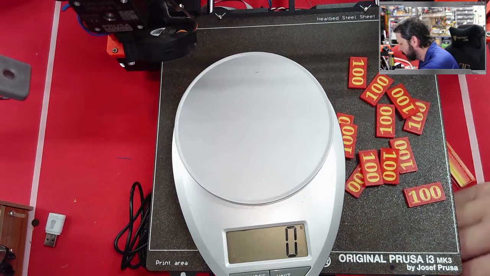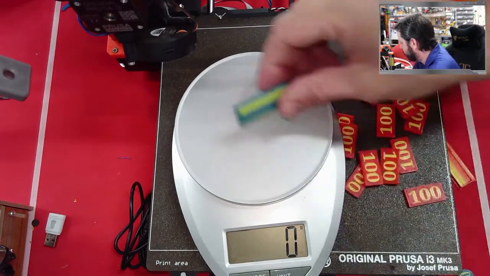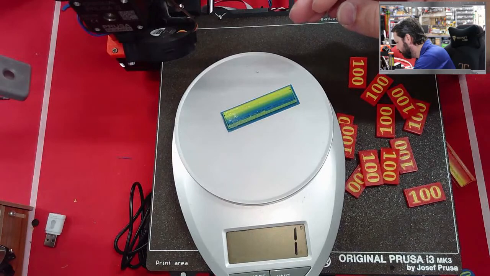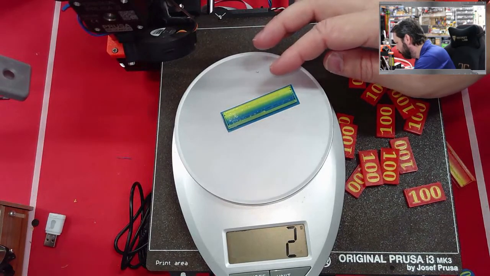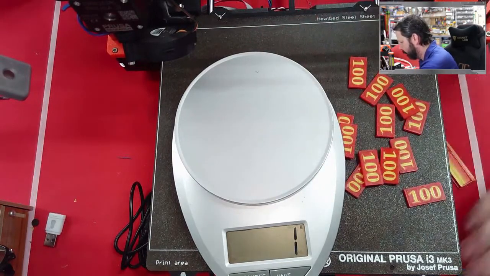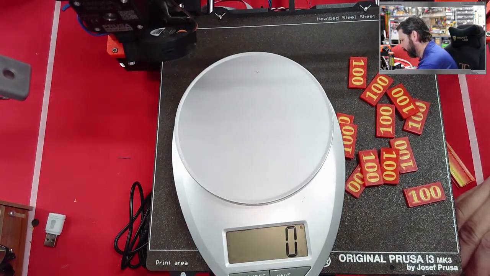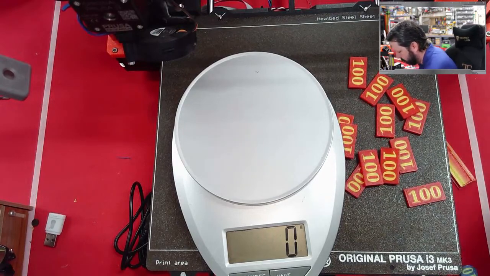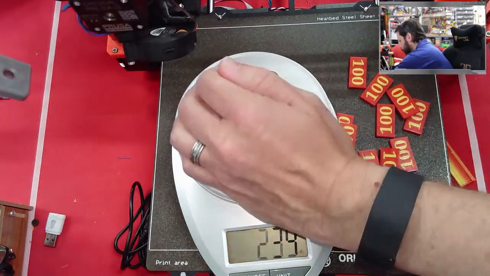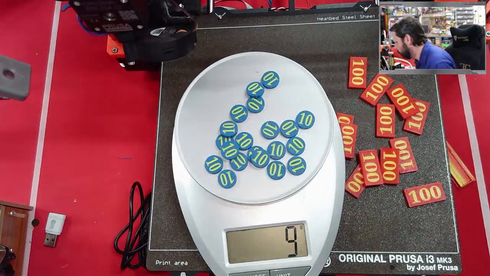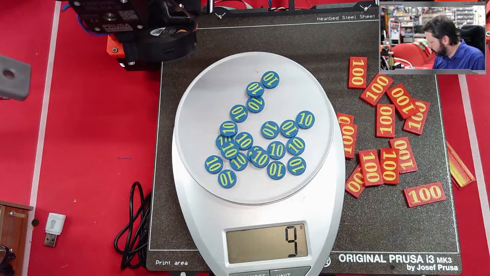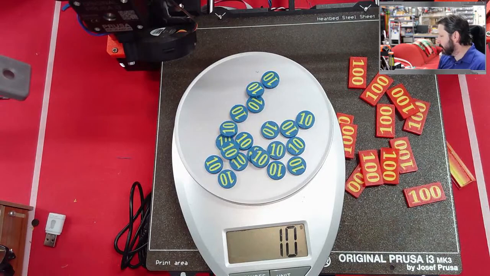I did the same thing with these blue ones. Probably should have about the same. Yeah, it's actually a little bit lighter, up to 2 grams. And I printed 20 of these little things. So, let's see if I can get them off of here just to measure them. Obviously, they weigh more than 1.5 grams. But let's see how much. So, 9 something grams. So you can get some economy of scale out of this sort of printing.